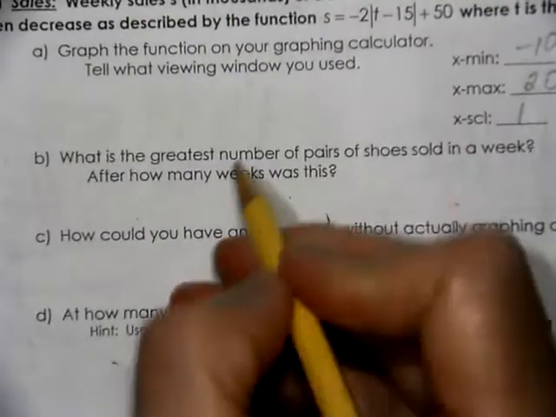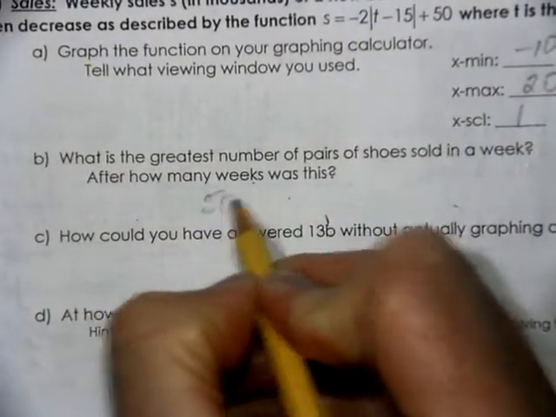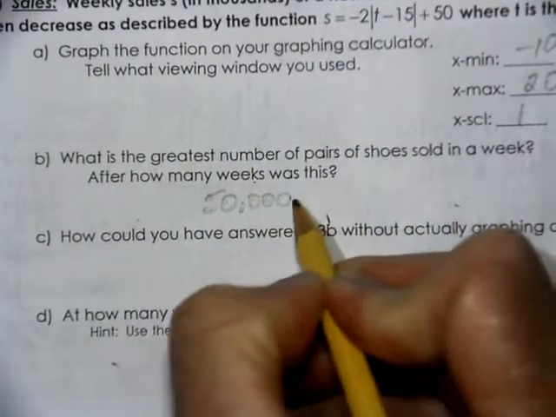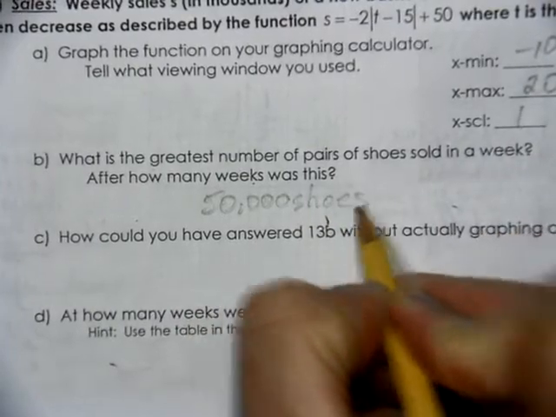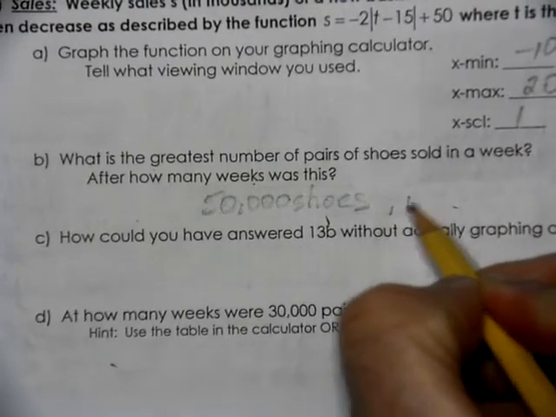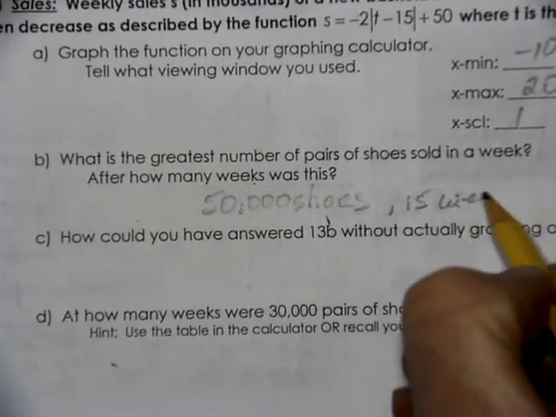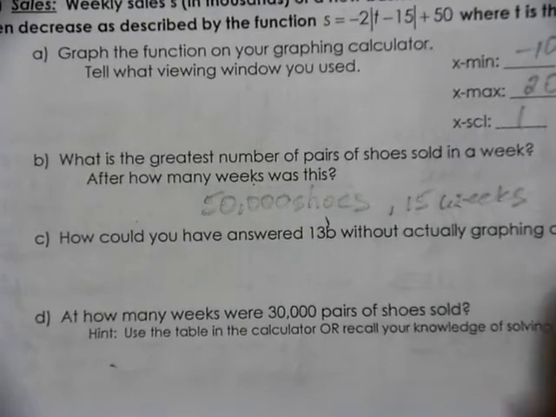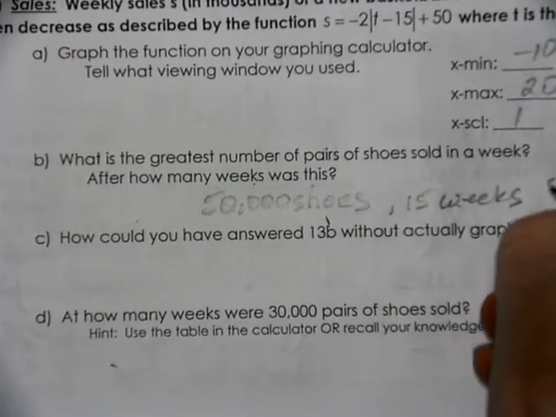And remember, this is in thousands, so it's 50,000 shoes. And we're going to get that in 15 weeks. We saw that from the table.